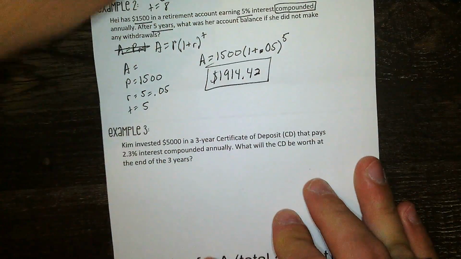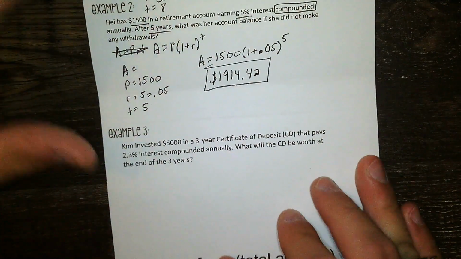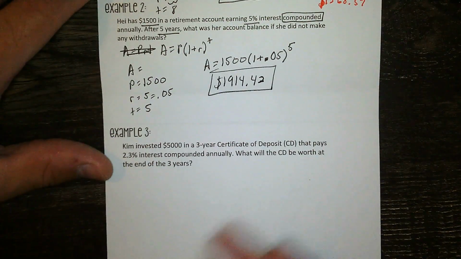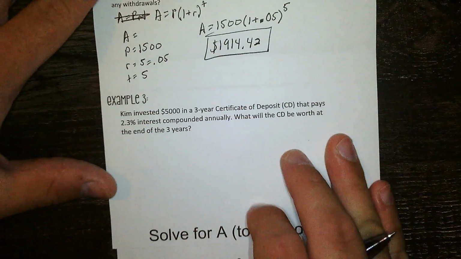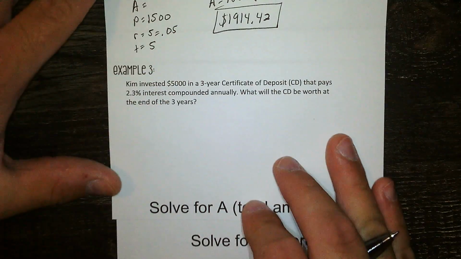So this should be pretty simple, guys. Similar to what we were doing last week. It's just a different formula. So as long as we recognize what everything is, we should be able to plug it into the formula and get the answer pretty easily.